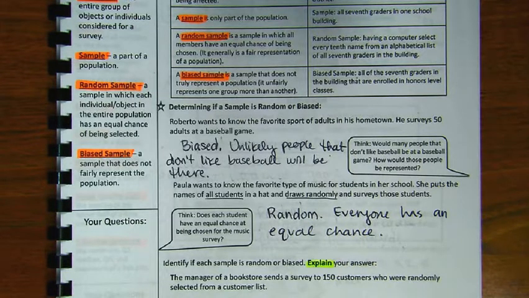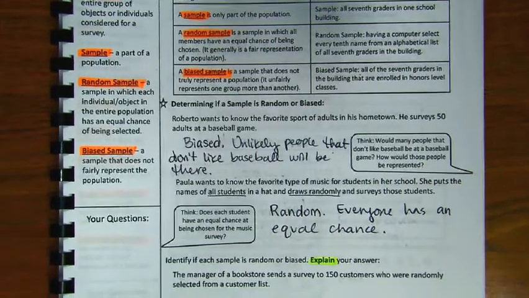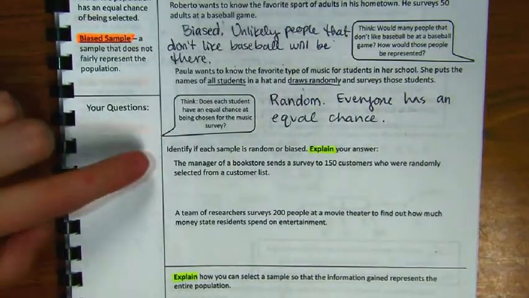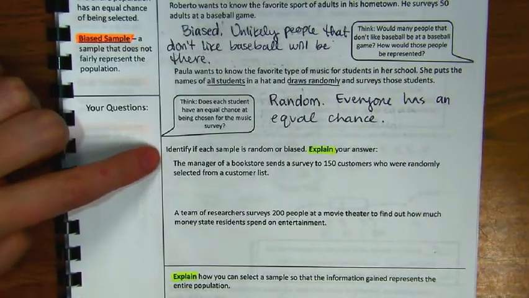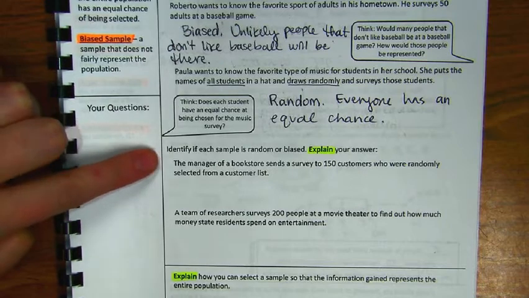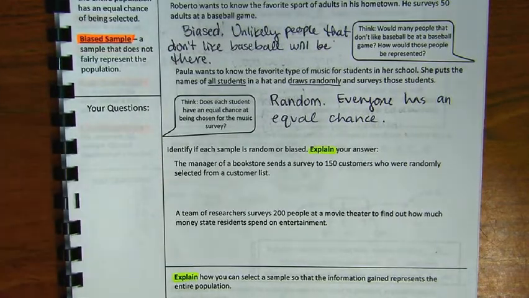Okay, all right. So what you guys have now, it's going to be a pretty short set of notes. Okay, I want you guys to try this out on your own. Okay, so identify if each sample is random or biased and explain your answer.